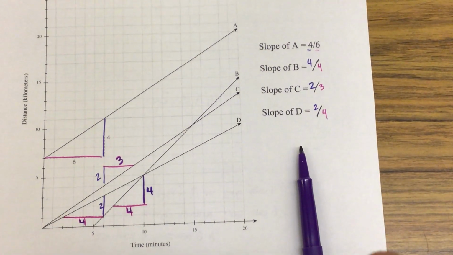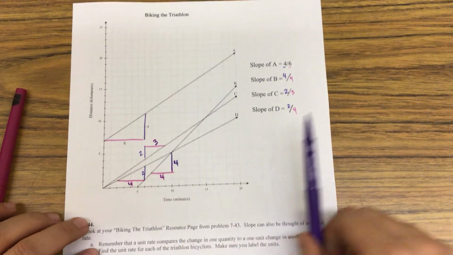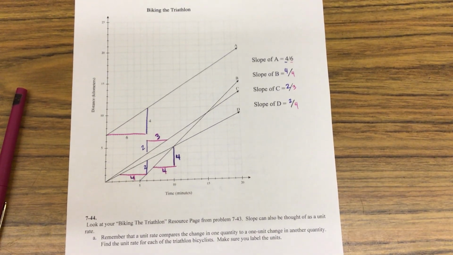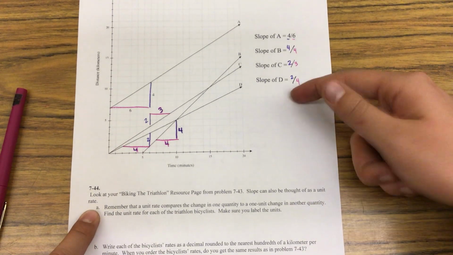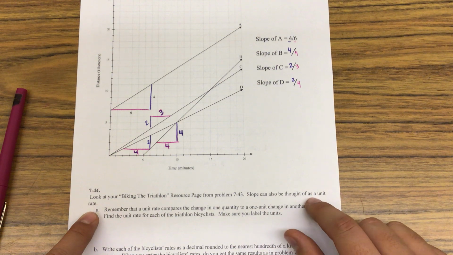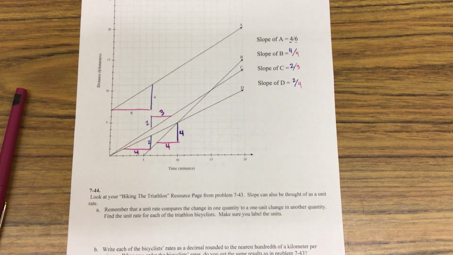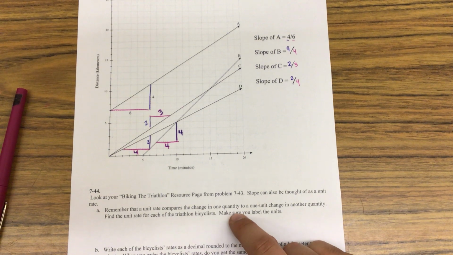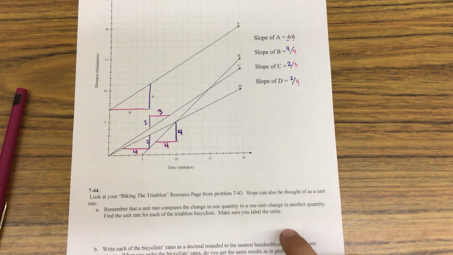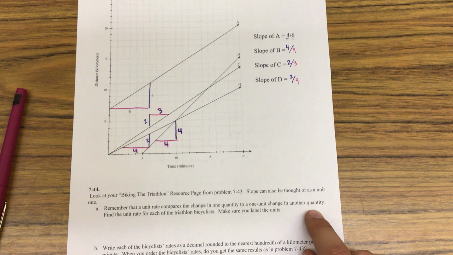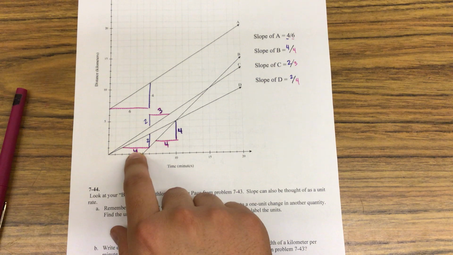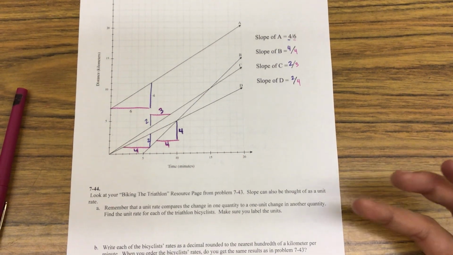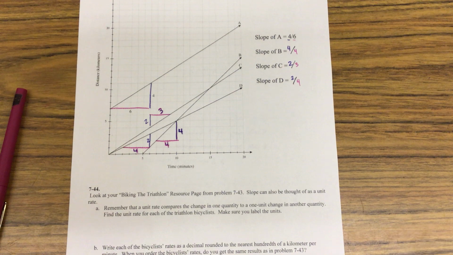All right, we should have this all written down. We're caught up now. So this is where we stopped. Look at your biking the triathlon research page, right here. Slope can also be thought of as a unit rate. Remember that a unit rate compares a change in one quantity to one unit change in another quantity. So each time we go up 1 minute, how much is it changing by? That's what we're asking here. So find a unit rate for each of the triathlons by bicyclist.